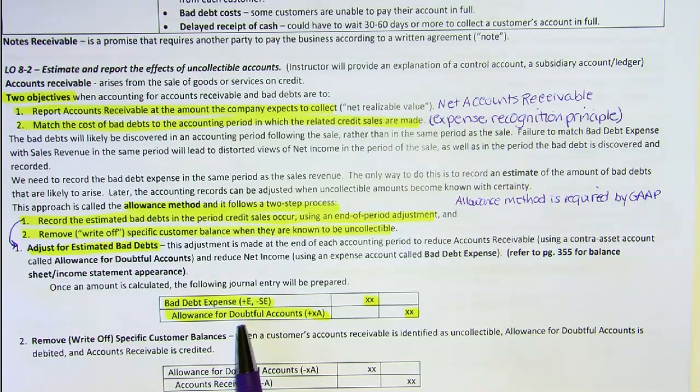We won't be crediting accounts receivable directly. First of all, we don't know whose debt won't be paid. And secondly, maybe we'll be wrong about the amount. So temporarily, we're going to credit the allowance for doubtful accounts.